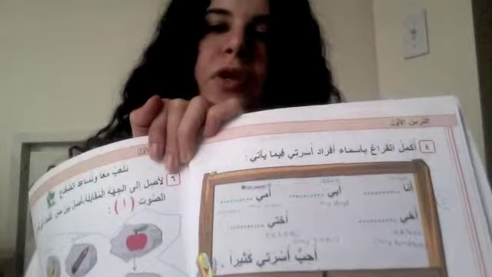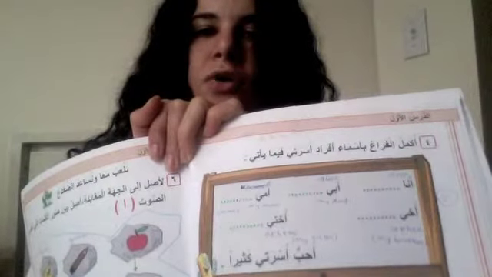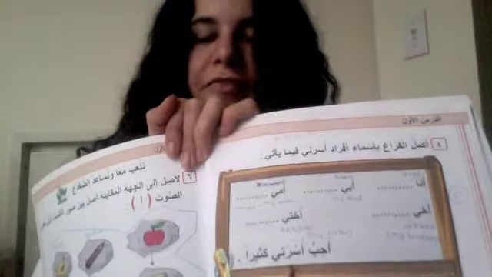Okay. And finally, this says, أحب أسرتي كثيرا. أحب starts with the alif. أحب, it means I love. أسرتي, my family. كثيرا, a lot. I love my family a lot.